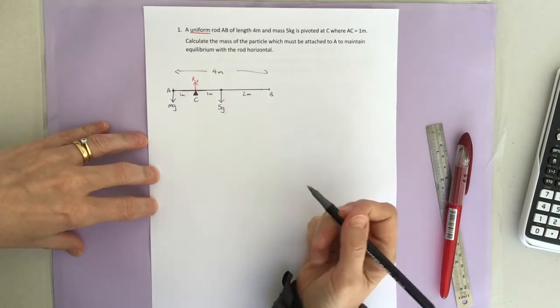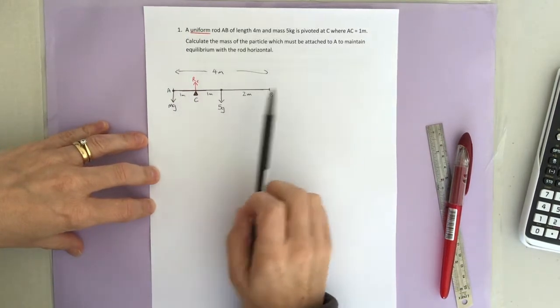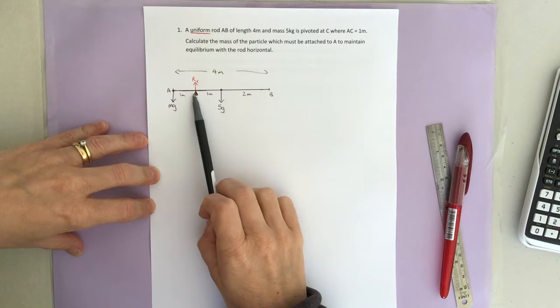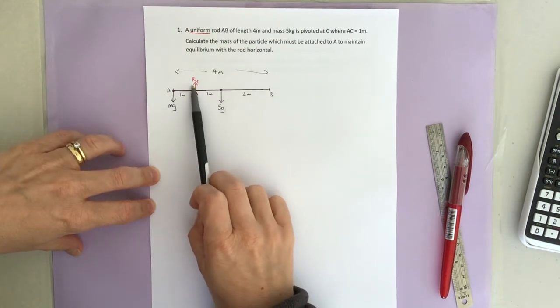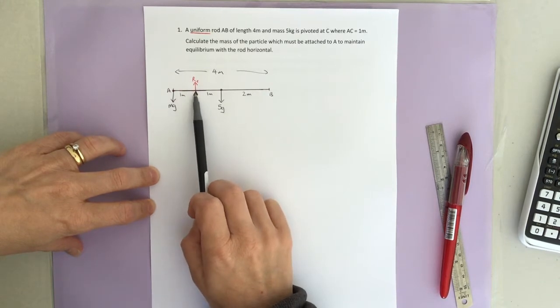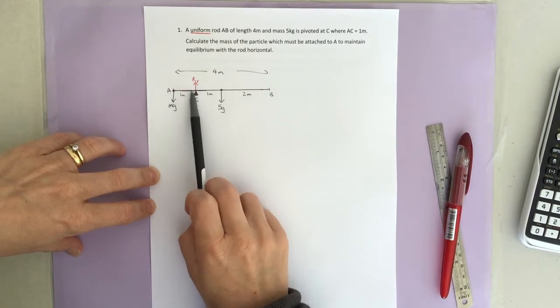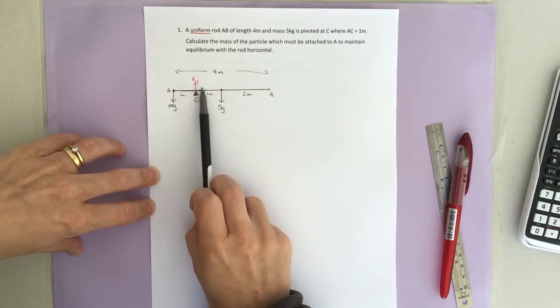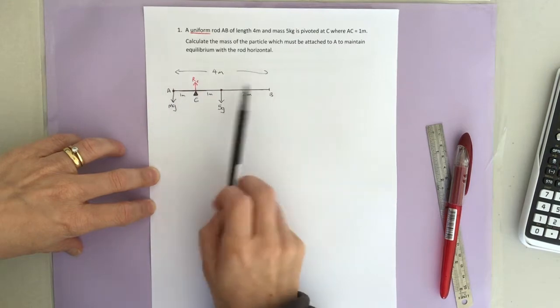So let's have a look at this. The way that I'm going to do this, you can take moments about any point. I'm going to take moments about point C, because if I do that, this reaction force won't have any moment effect, won't have any turning effect. The moment about C of this will be 0. So I don't need to have this in my calculations. And we'll have a little think in a minute at the end of the question: if I did need that in my calculations, what would I do?